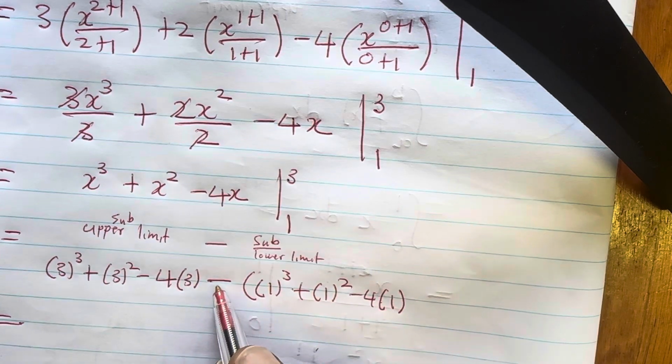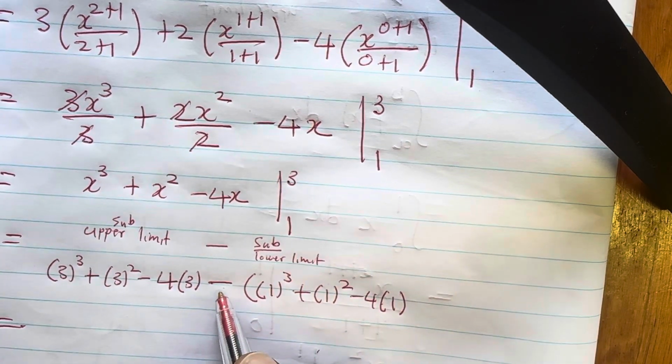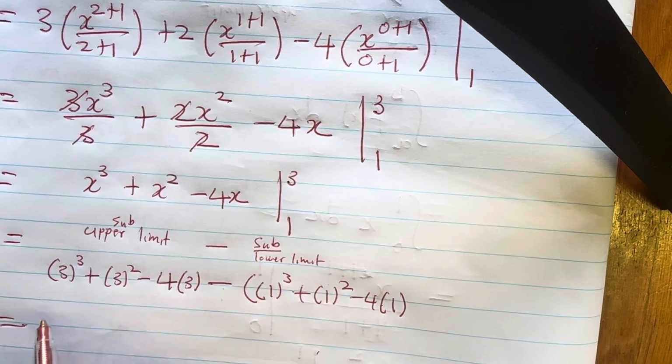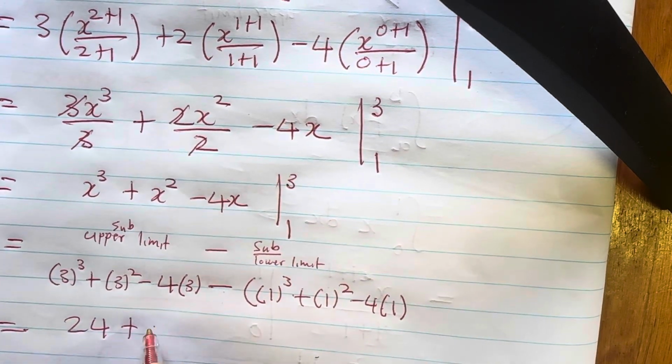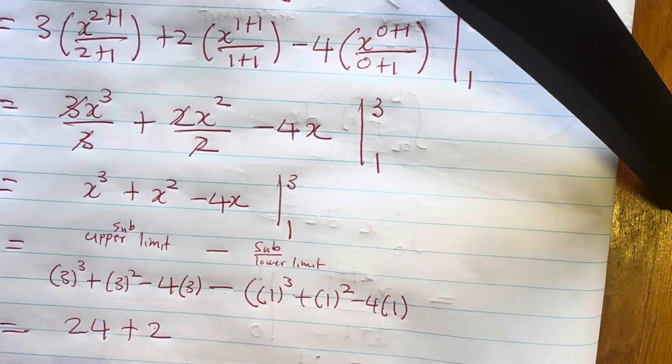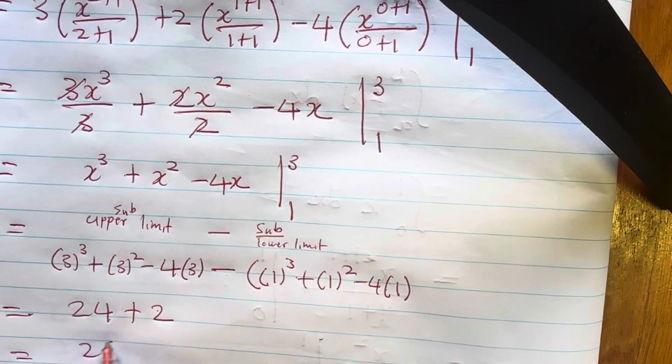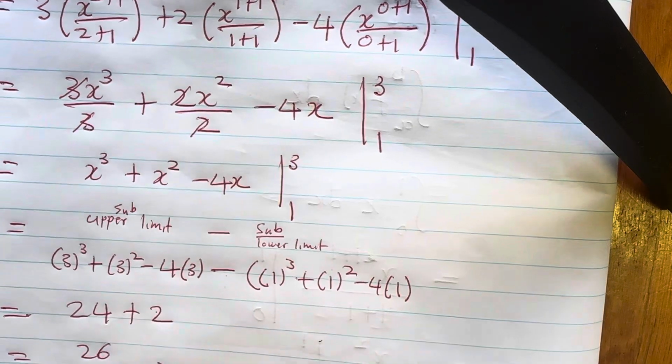Subtracting negative 2 gives positive 2, so 24 plus 2, the total, is 26. That is the area.